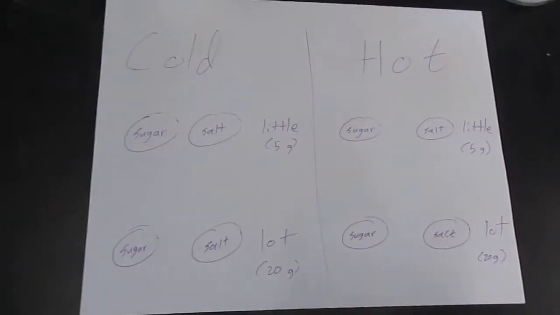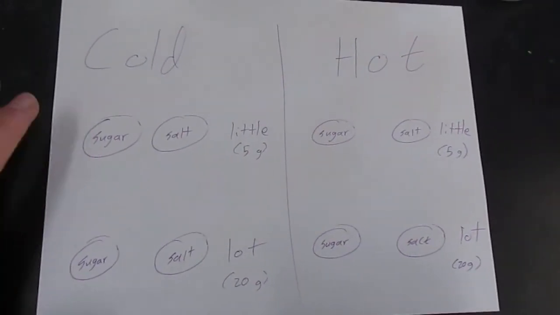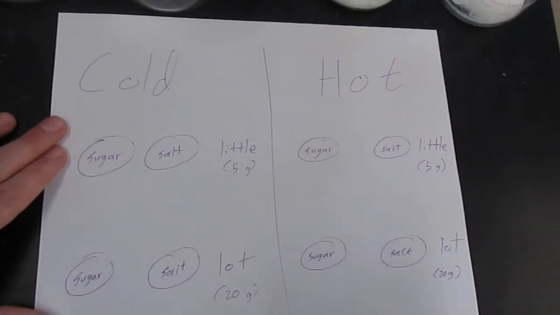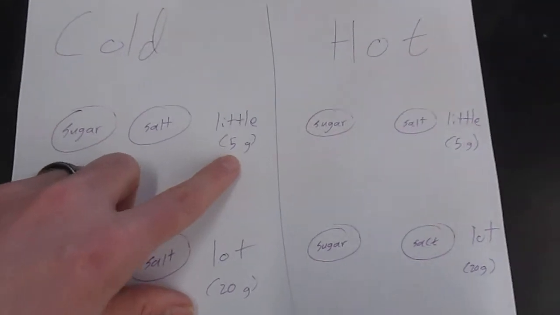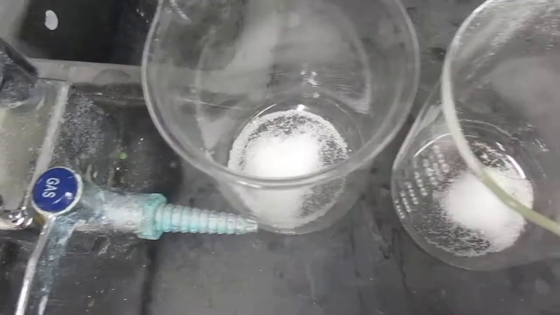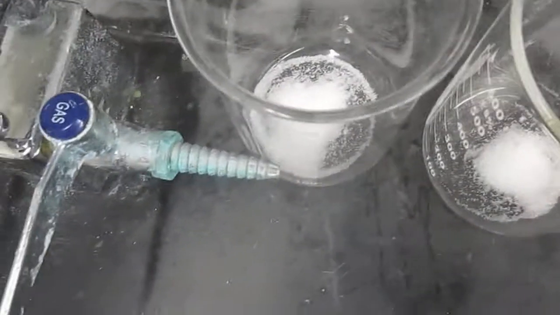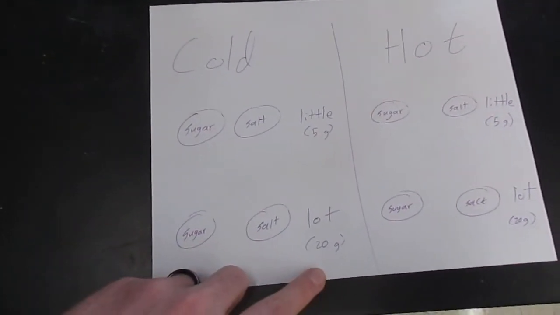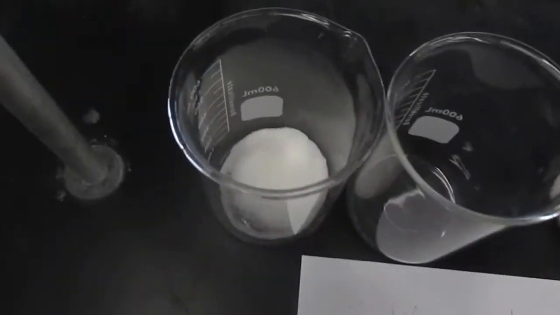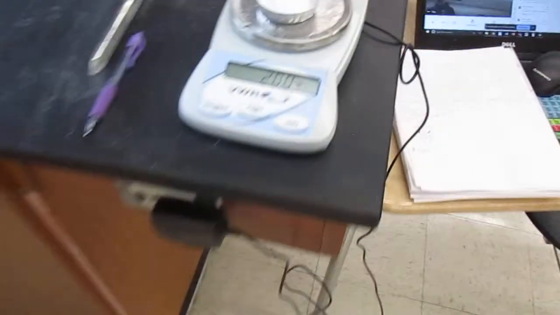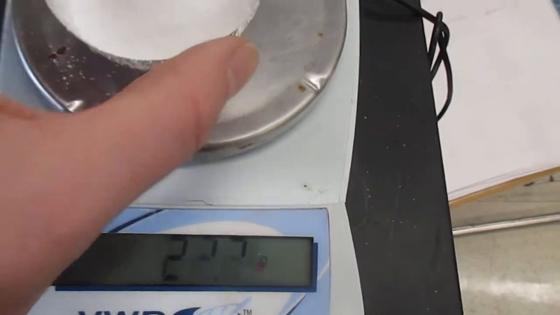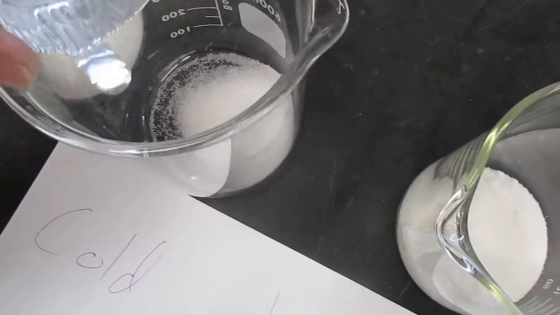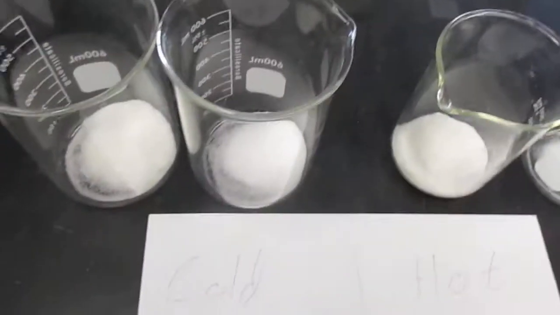And what we're going to do is see the effect of, if we put ice in, what will the temperature change be if we add a little bit of salt, 5 grams, sugar, salt, or if we add a lot, 20 grams, quadruple what it is. Sugar, and there's our 20 grams of salt that we're going to add to our last one.